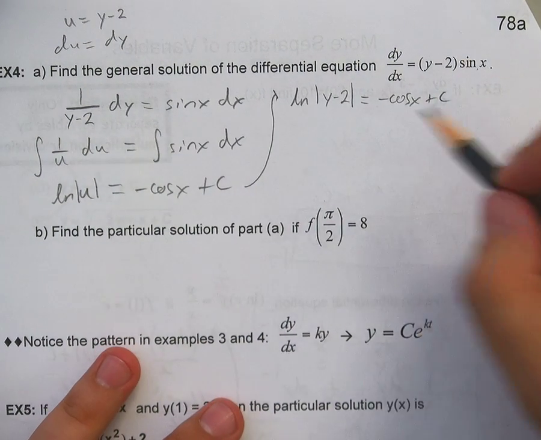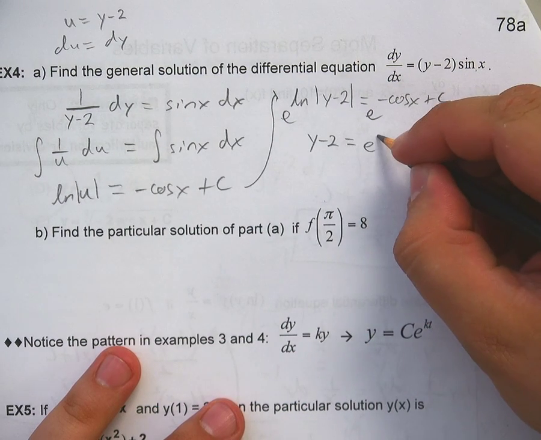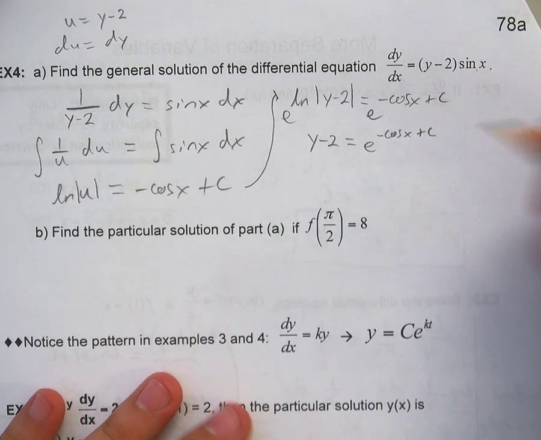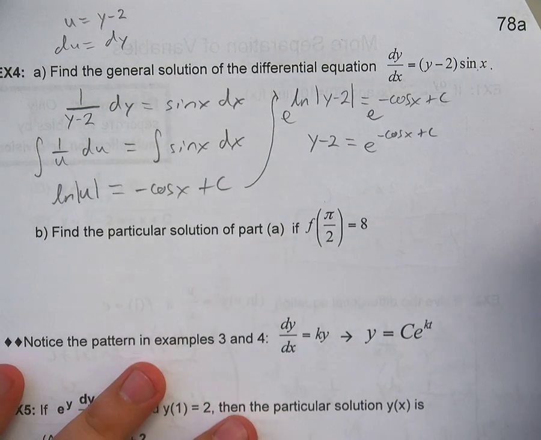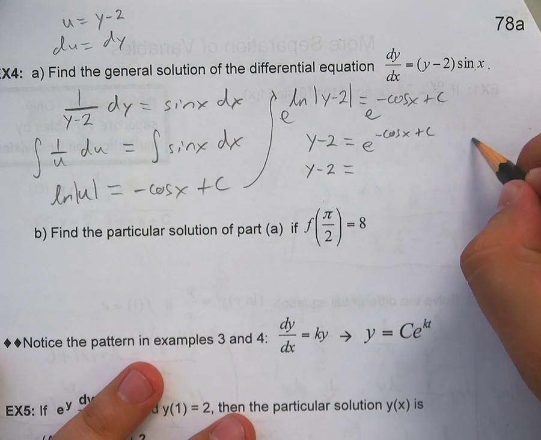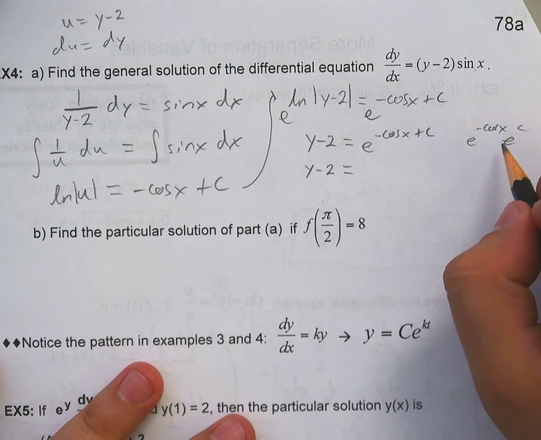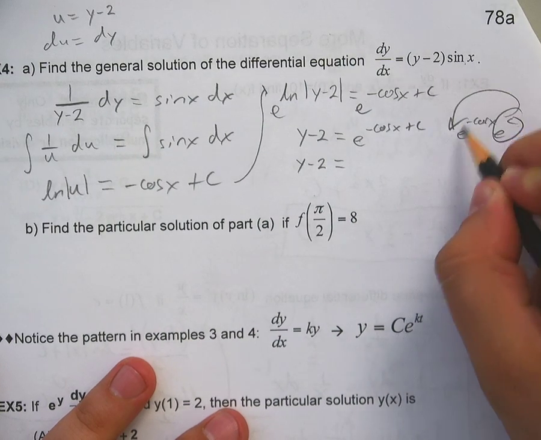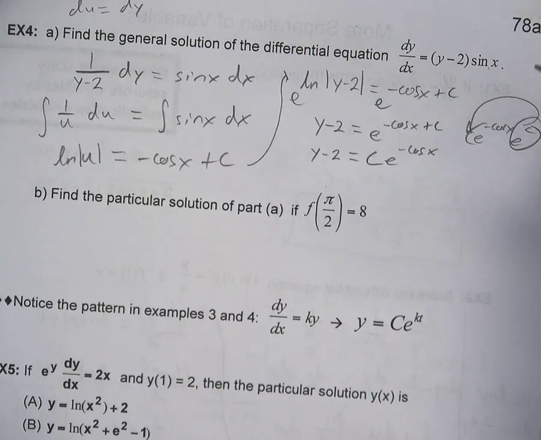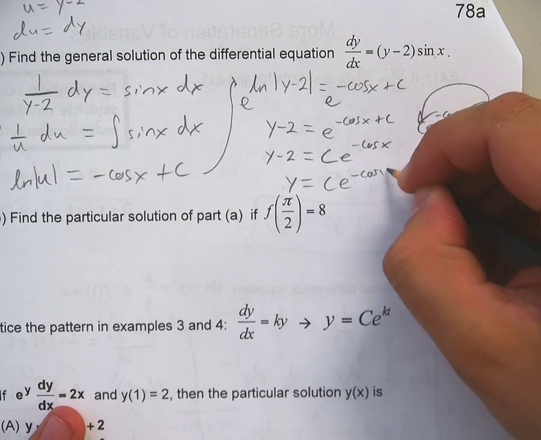And I'm going to use that same calculus magic, and I'm going to e both sides. Y minus 2 equals e to the negative cosine x. And this is kind of like saying e to the c again, so I'll just do it real quick so you can see it, plus c. So we've got y minus 2 is equal to, remember this is the same thing as saying e to the negative cosine x, e to the c. You can split those up with properties of exponents. And we said this guy was just c, so it's going to be c e to the negative cosine x. And then add the 2 over. Y equals c e to the negative cosine x plus 2.